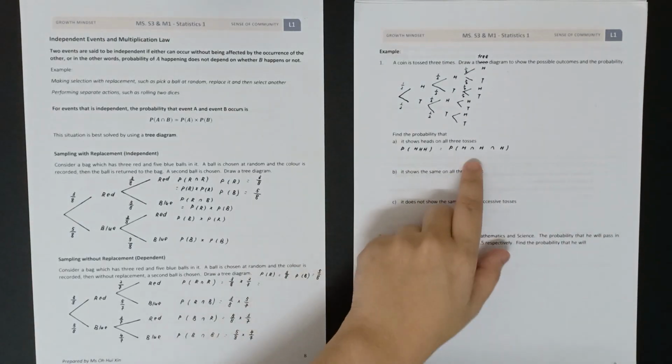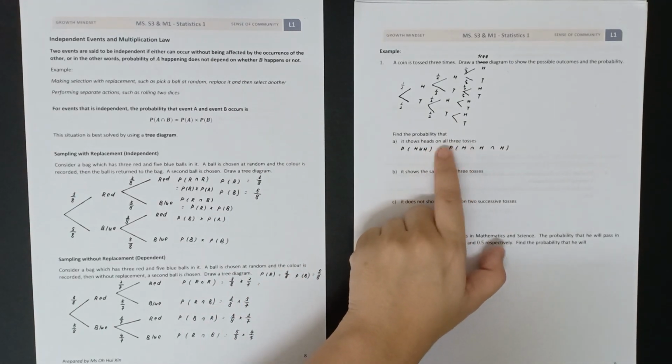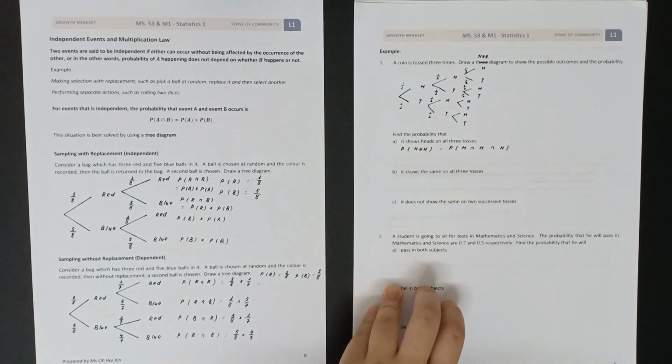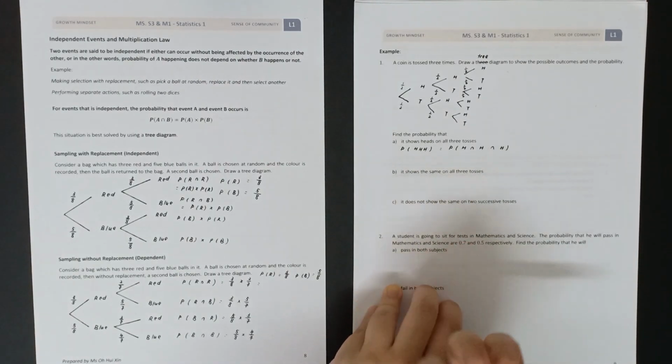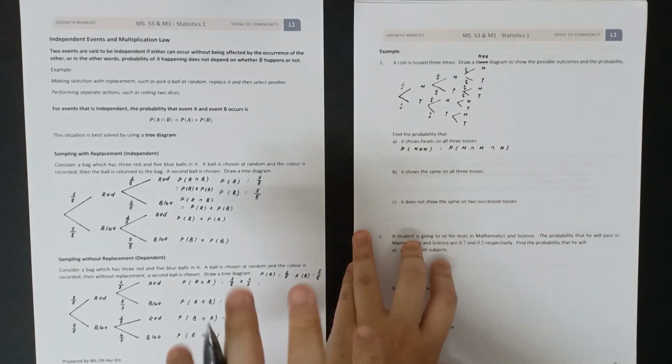So what's the difference between the intersect and the union just now? You still remember the union we were talking about: the first one is head or the second one is head, so I can have either one. But now, when we talk about all 3 tosses must be head, it is an and. So I want to find out that all 3 times that I do my experiment, it is all head.